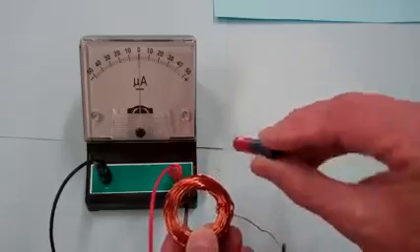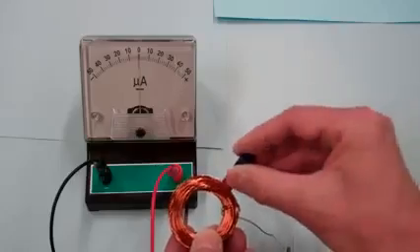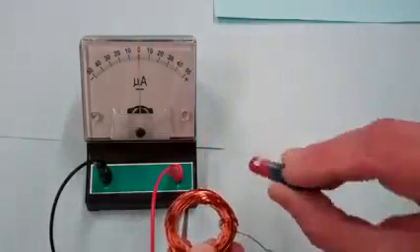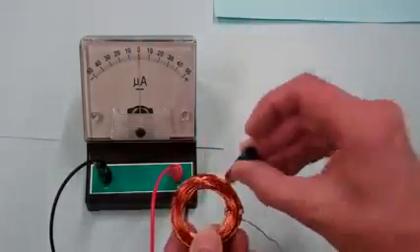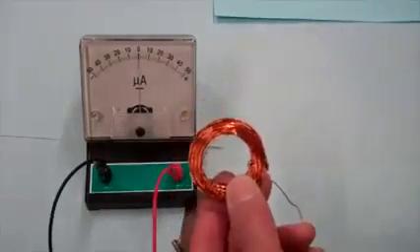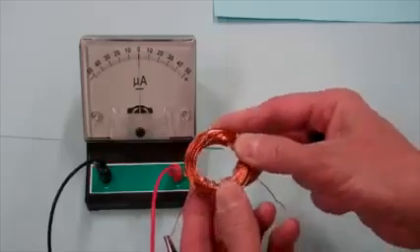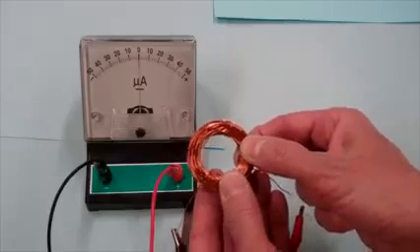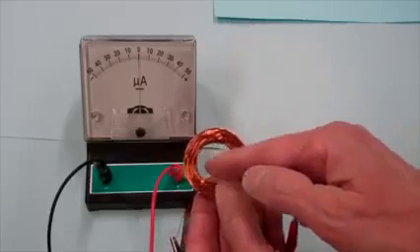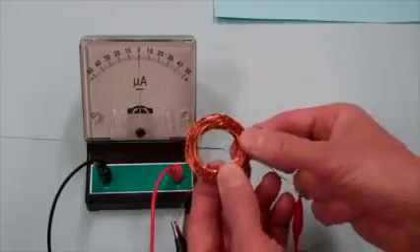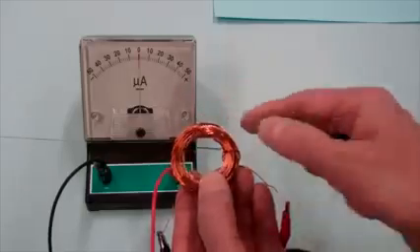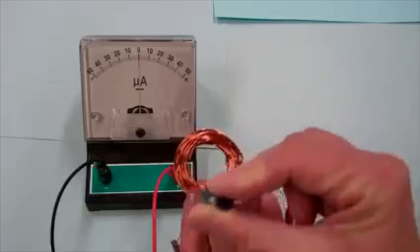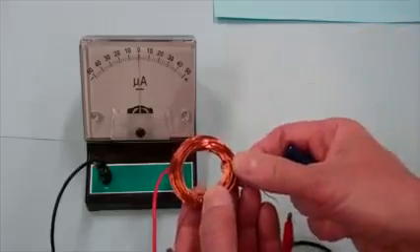Similarly, if I'm moving it alongside the coil like this, again I'm getting some change in magnetic flux with respect to time, and you can see a little bit of movement of that needle indicating a little bit of current being generated. Now the current generated is going to be proportional to the change in flux linkage with respect to time, which is the product of the change in magnetic flux inside the coil and the number of turns of the coil. So if I greatly increase the number of turns of the coil, then when I move the magnet outside the coil, I should be able to generate much more current.